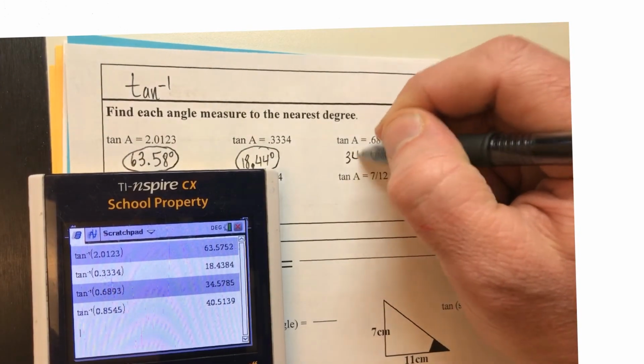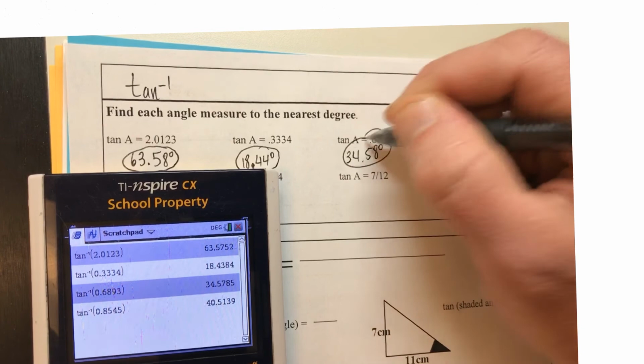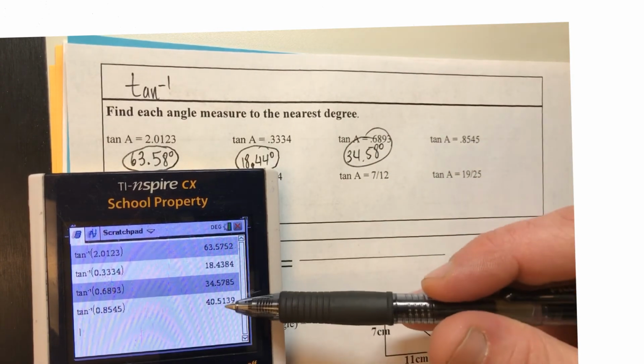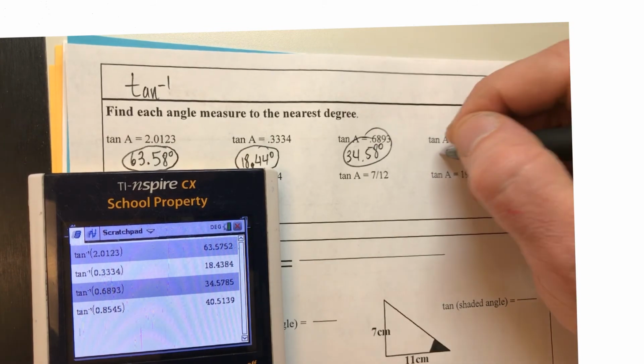Okay, if an angle has a tangent of 0.6893, how big is that angle? 34.58 degrees. And if an angle has a tangent of 0.8545, how big is that angle? 40.51 degrees.